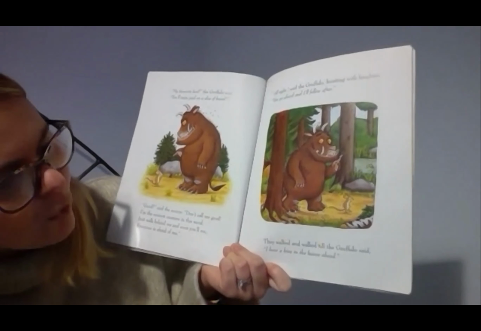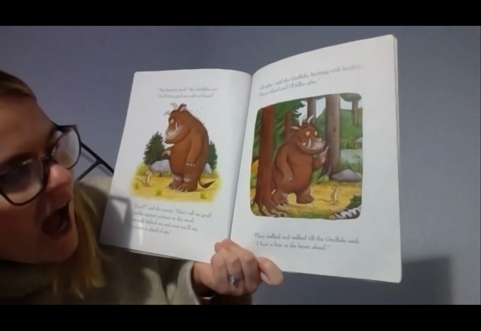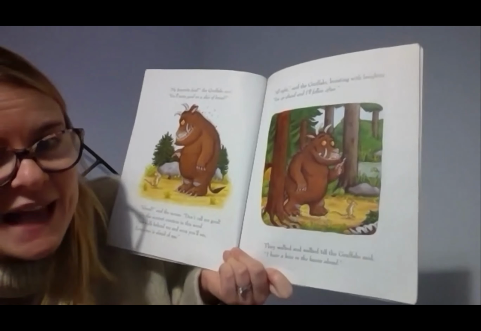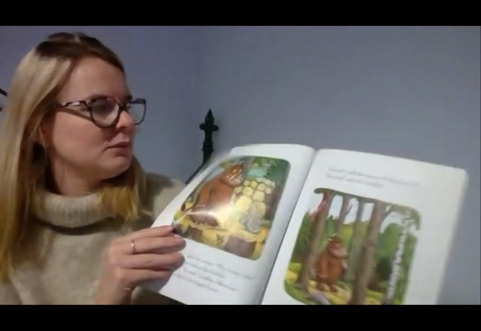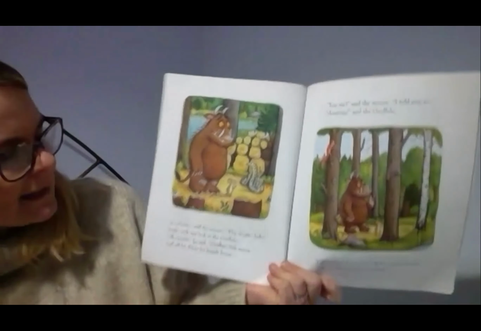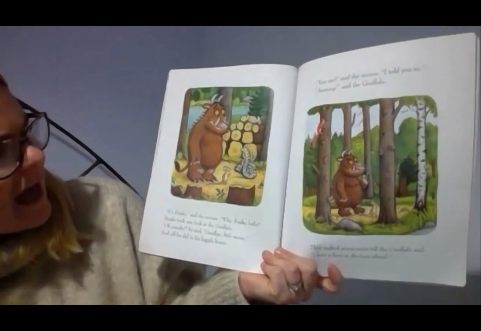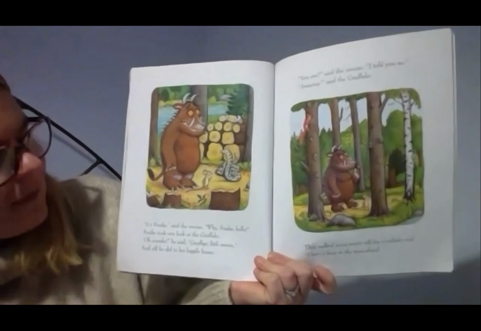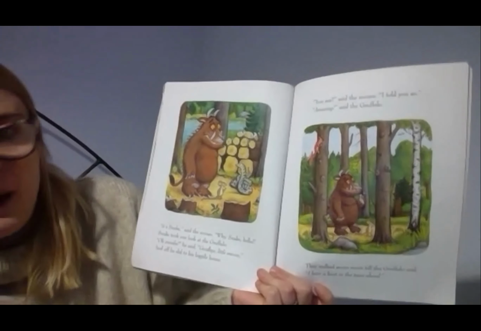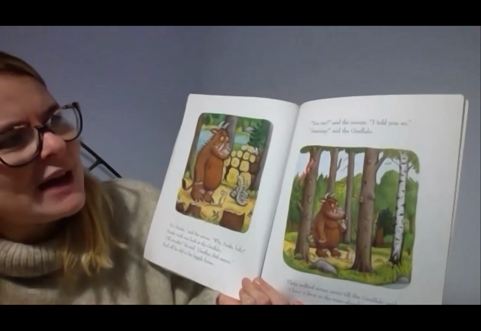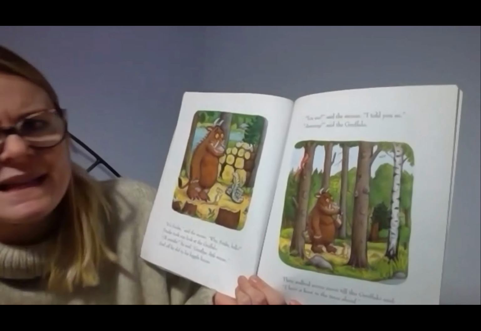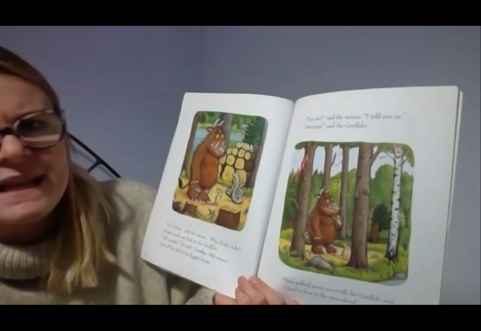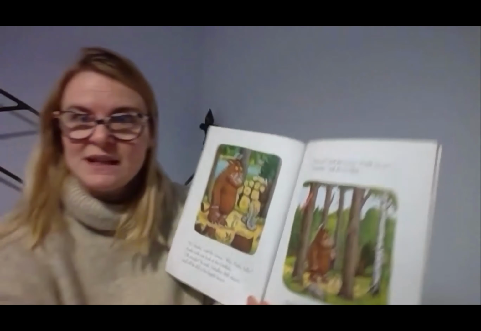They walked and they walked till the Gruffalo said, I hear a hiss in the leaves ahead. It's a snake, said the mouse. Why, Snake, hello. Snake took one look at the Gruffalo. Oh, crumbs, he said. Goodbye, little mouse. And off he slid to his log pile house. You see, said the mouse, I told you so. Amazing, said the Gruffalo.